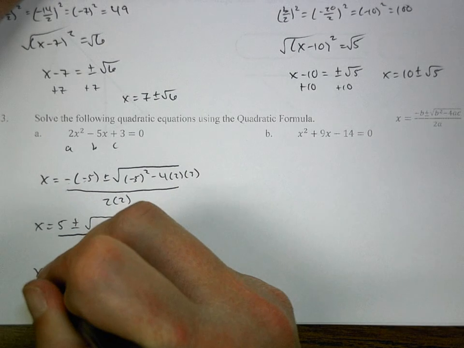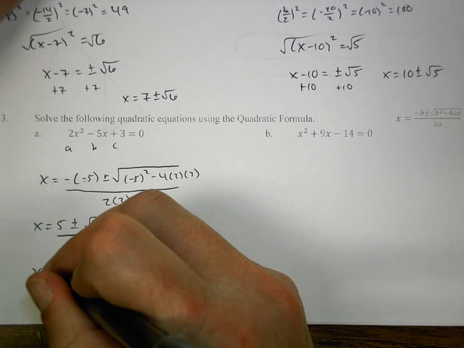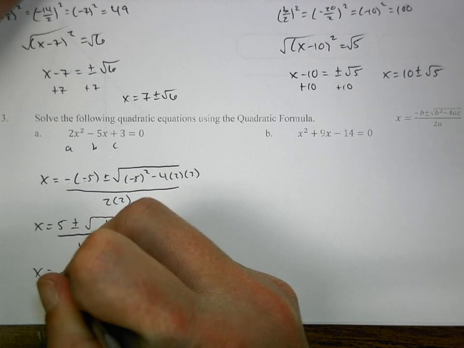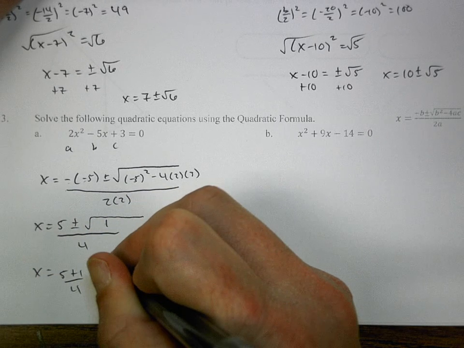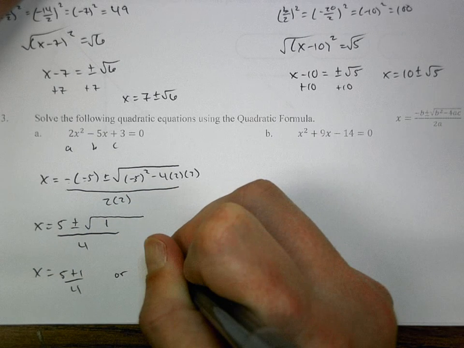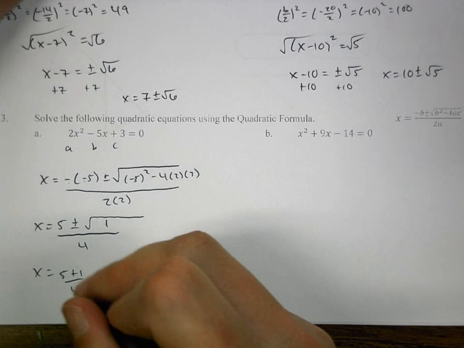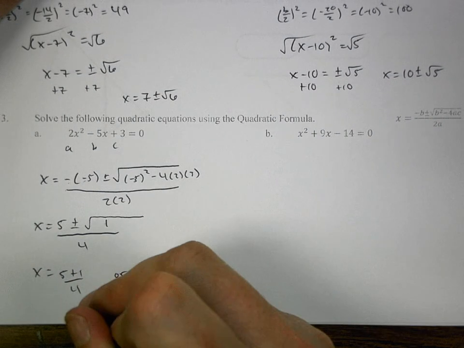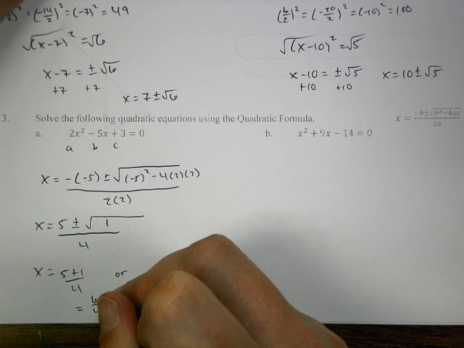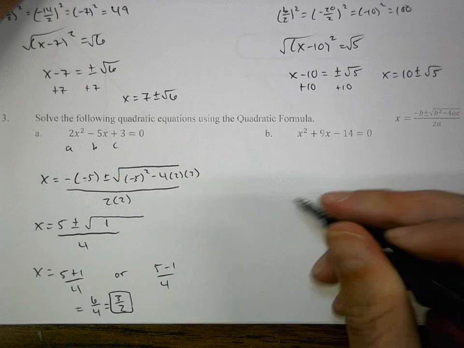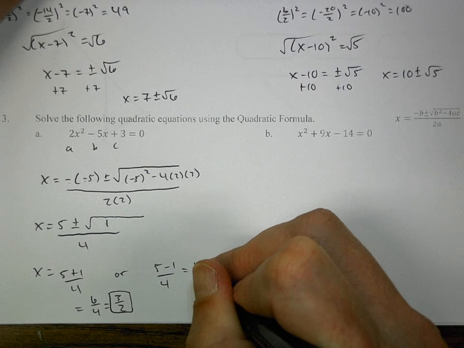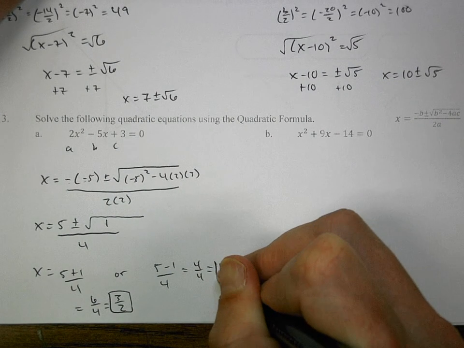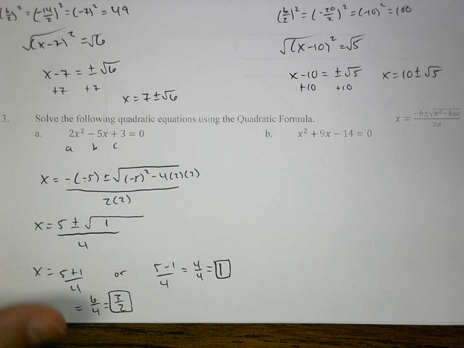And the square root of 1 is 1, so we get 5 plus 1 divided by 4, or 5 minus 1 divided by 4. 5 plus 1 is 6, and 6 over 4 reduces to 3/2. 5 minus 1 is 4, and 4 divided by 4 is equal to 1. So those are our two answers for part A.